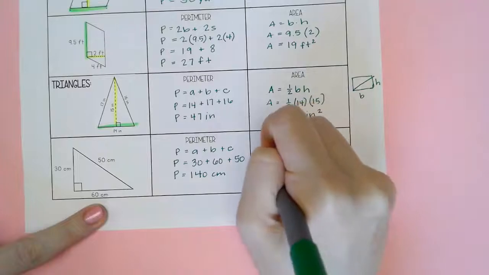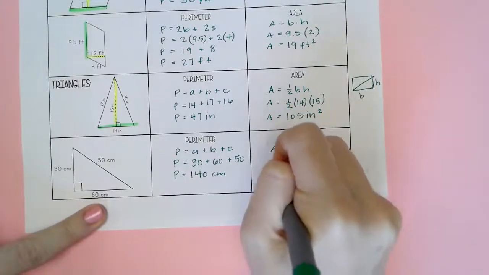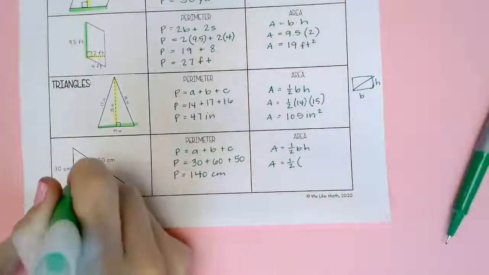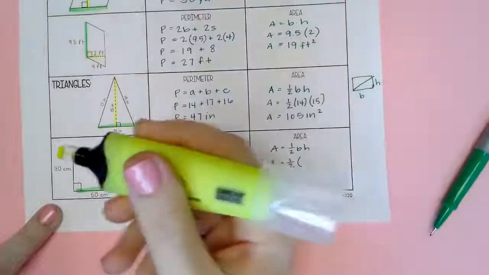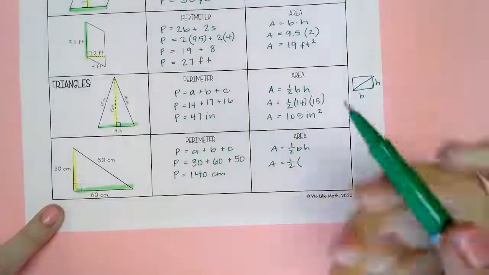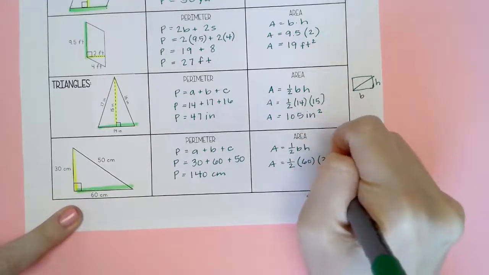Now moving to my area. Area equals 1/2 base times height. So area equals 1/2. I'm looking here, my base and my height are perpendicular. And so I have 1/2, 60 times 30.